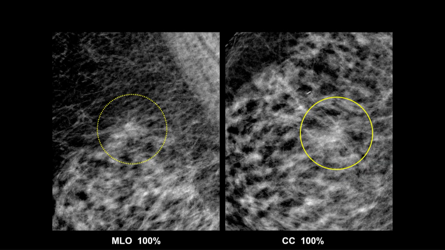So don't say, well, it's a one view finding, it's distortion, I can see lines crossing all the time. If you think there's distortion there on one view, you should recall, because the likelihood of cancer is going to be higher than the less than 20% that I quoted just for asymmetry. Unfortunately, we don't know the number. Nobody's written an article to give us that number, but it's higher.